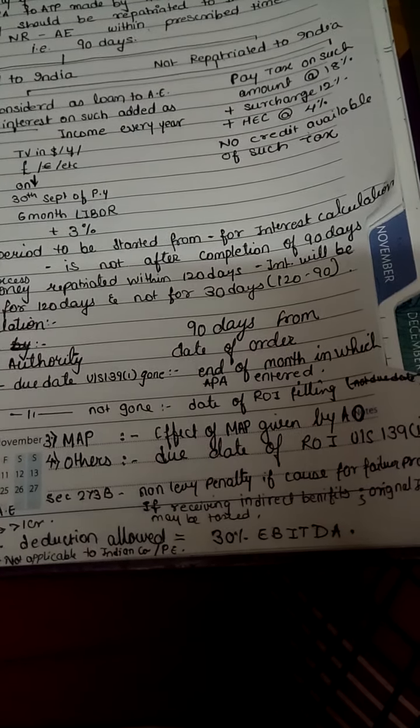Over here, interest is charged at the rate. If the transaction value is determined in rupees, then you have to take on 1st April of the previous year the 1 year SBI lending rate plus 3.25%.